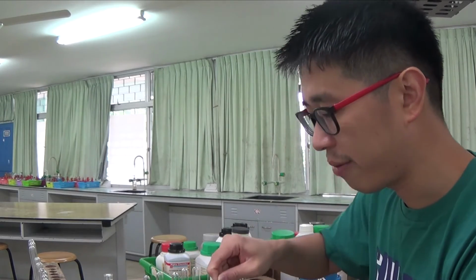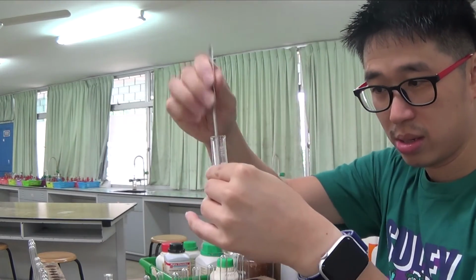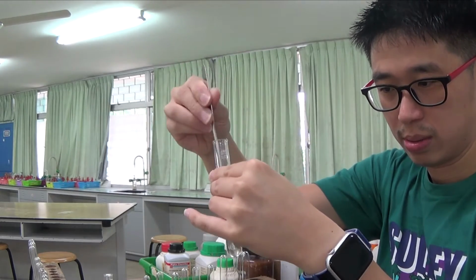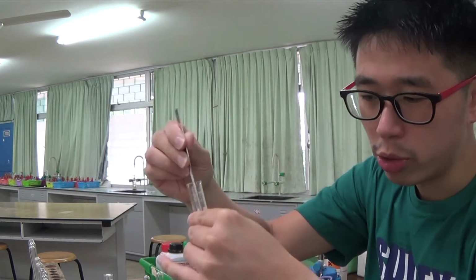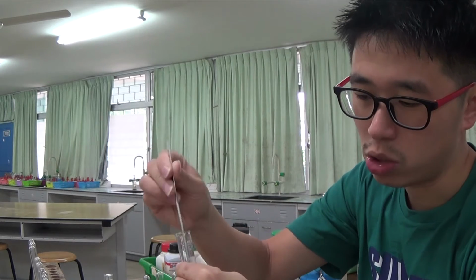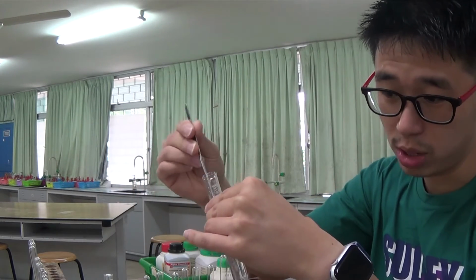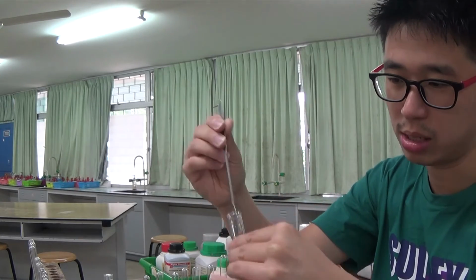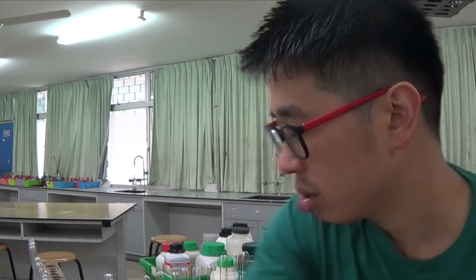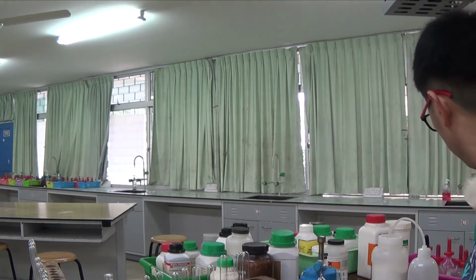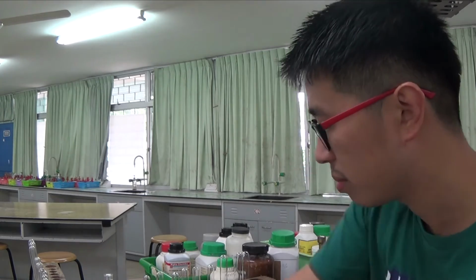Just want to ensure that I've got enough. All ammonium salts will be soluble, but not all aluminium salts are soluble, obviously. But I think this one should be soluble in water. Just need to make sure that they are soluble. Put the spatula aside because I don't want to contaminate anything at all.